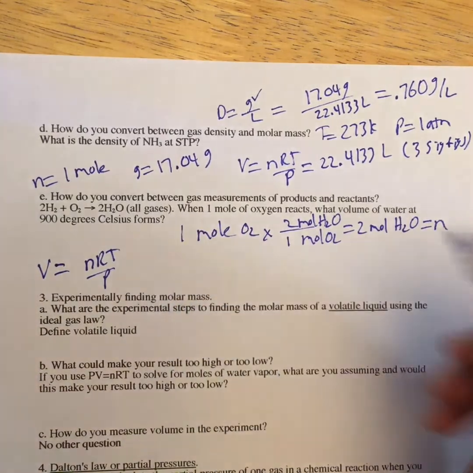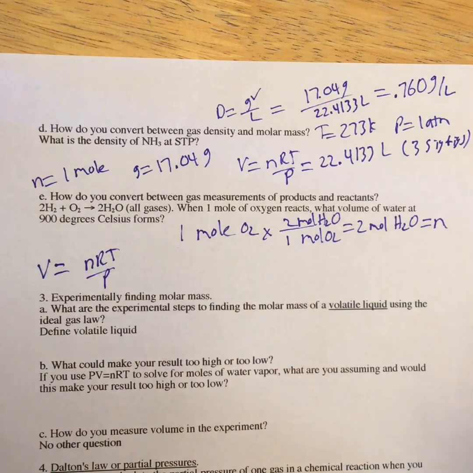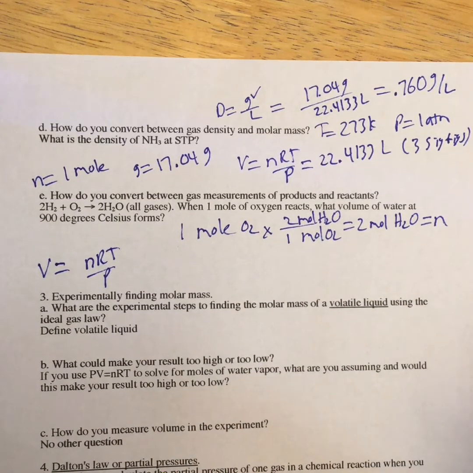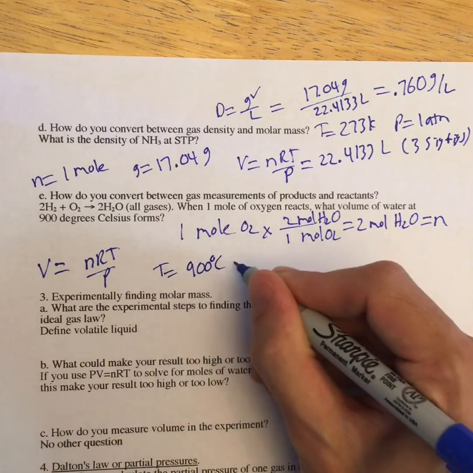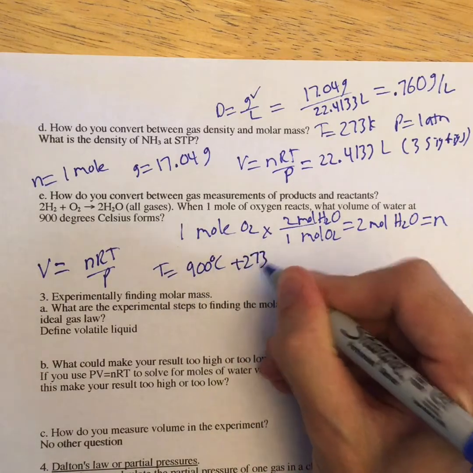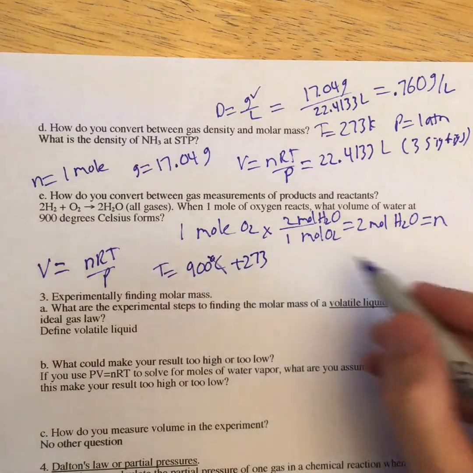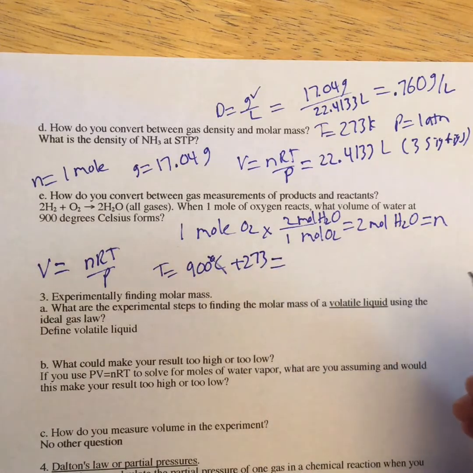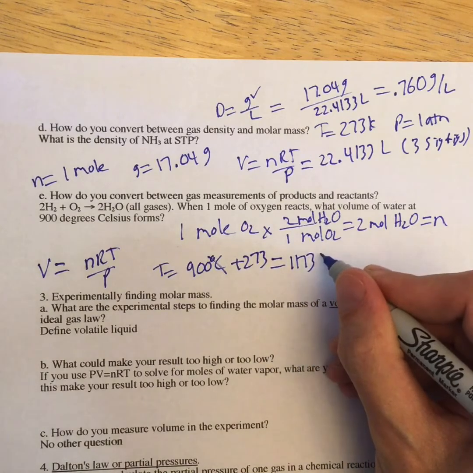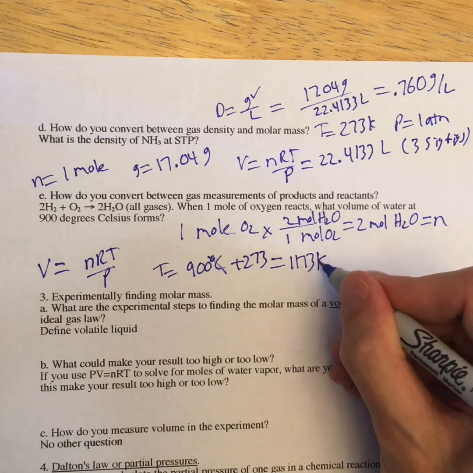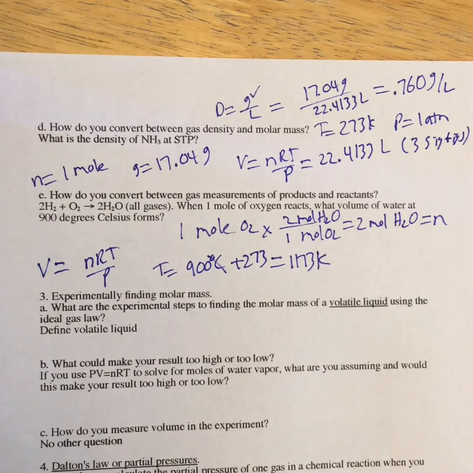My R is again 0.0821 atmospheres times liters over moles times Kelvin. My temperature is 900 degrees Celsius plus 273 to convert it to Kelvin. I guess that's actually not that many sig figs then, because when you add, you don't count sig figs. So this is going to be 1173 Kelvin with 4 sig figs. That doesn't seem right, huh? But that's how the rules say for sig figs.